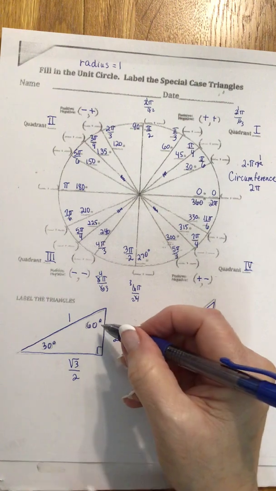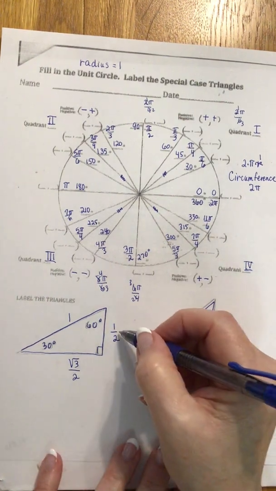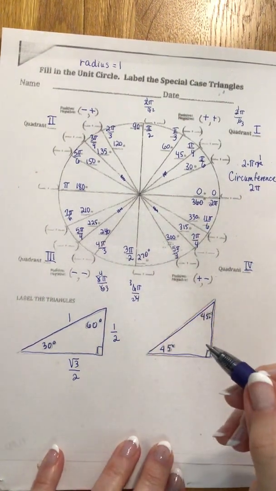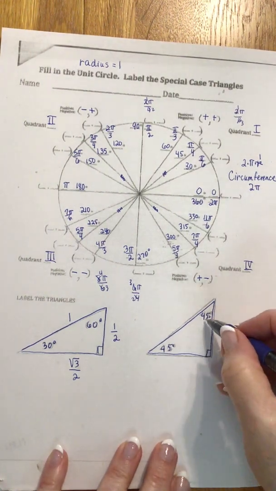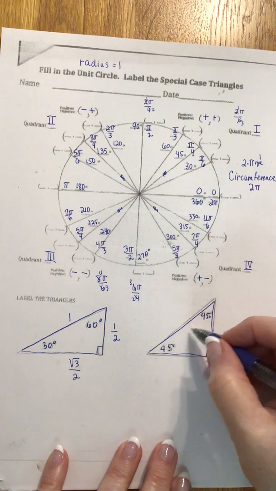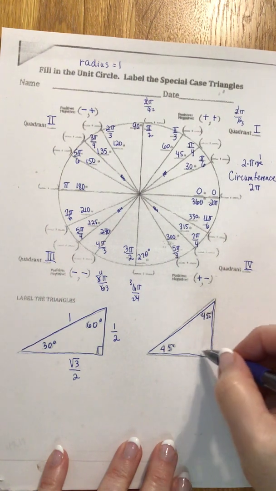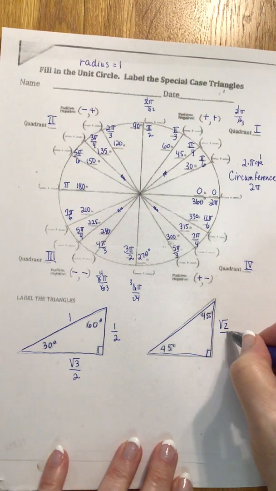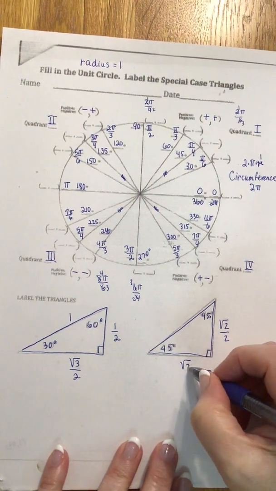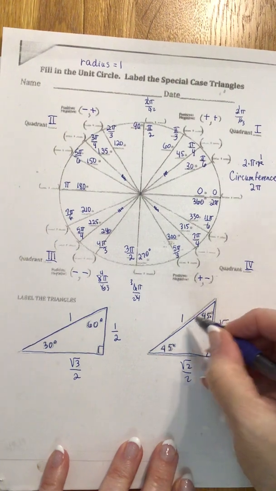Now, we went over how to do square root of 3 over 2 and how to do 1/2 in a previous video. So the same thing here, 45, 45, 90. The thing about 45, 45, 90 is since these two angles are the same, we know this is an isosceles triangle, so the sides have to be the same. So this is square root of 2 over 2, square root of 2 over 2, and 1.